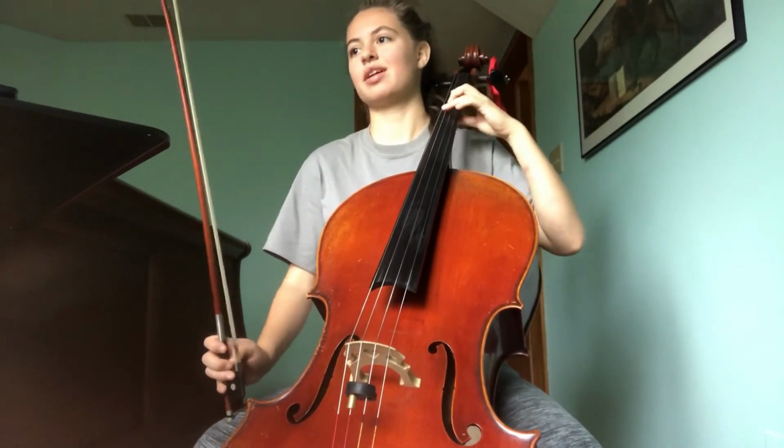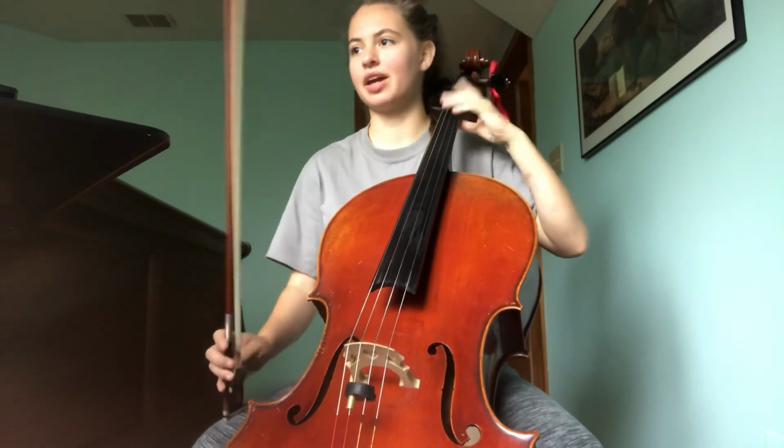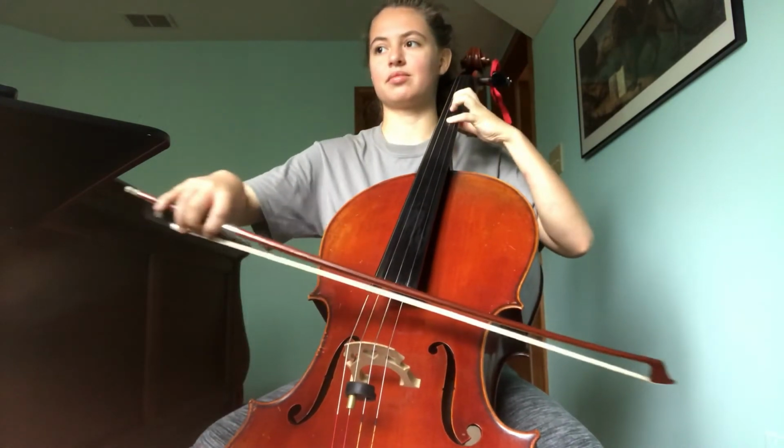The trick to this is being able to place your fingers on more than one string in advance. So, for example, even in the very start, I placed my fourth finger on the G string, and my second finger is already getting ready to move to the A string.